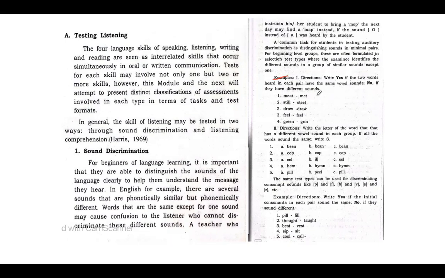Okay, so there is no actual speaking, and they will just be identifying whether it's a yes or a no. For example, meet and met, the answer will be no, right? And then in each pair, for example, number two here, we have still and steal. So they have to answer whether the two words in each pair have the same sound or not. They have to identify whether it's a yes or a no.